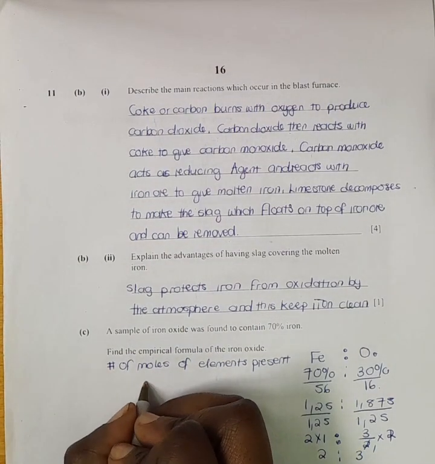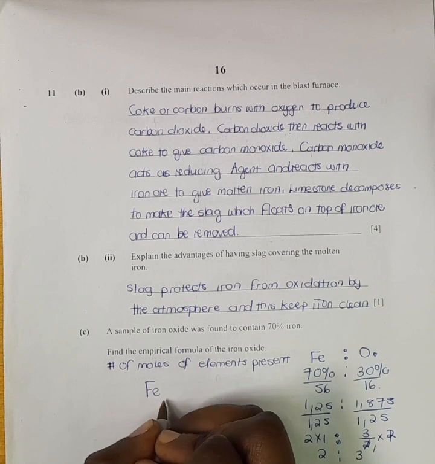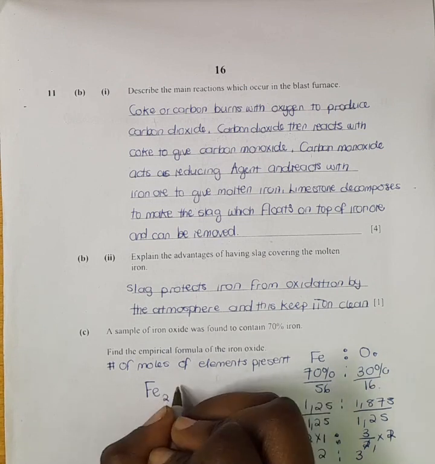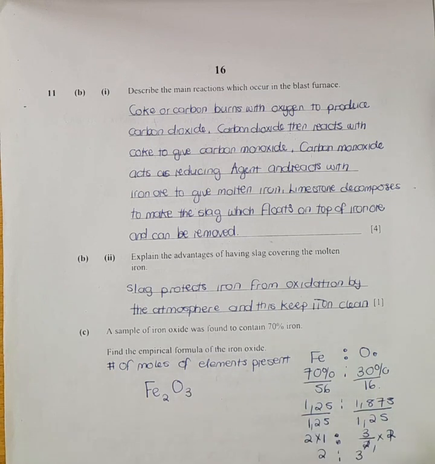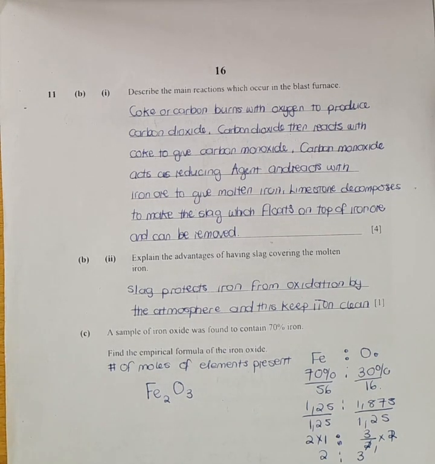We are going to write iron, we put our 2, and then oxygen, we put our 3. So it is iron(III) oxide. This is going to be our empirical formula. So that was all about number 11 on the specimen paper. Let us move on to number 12.